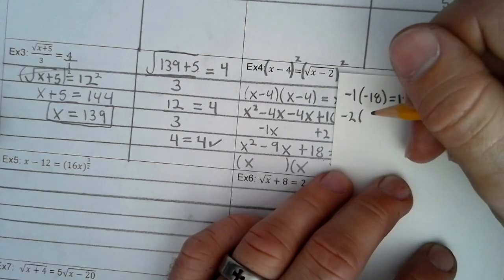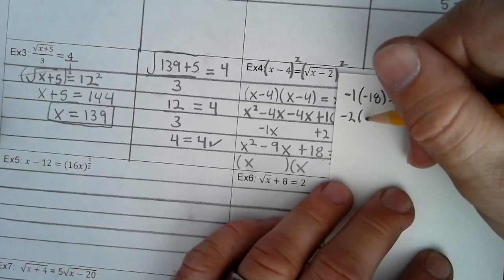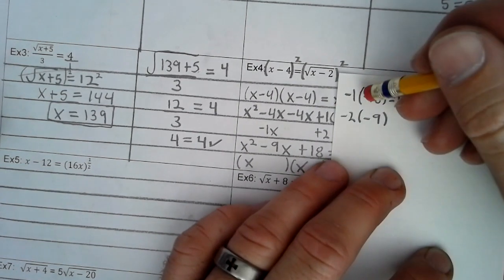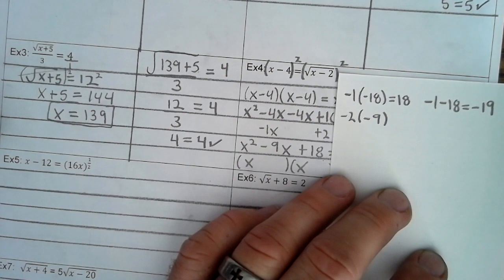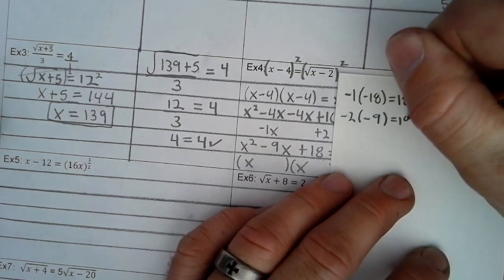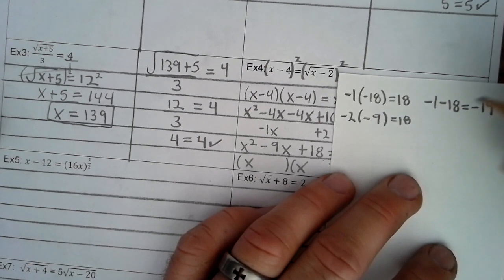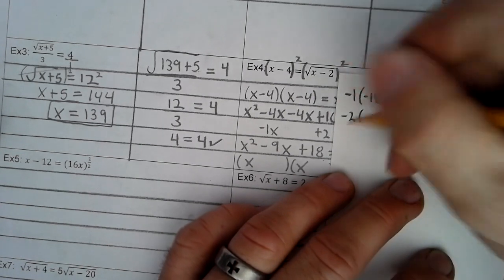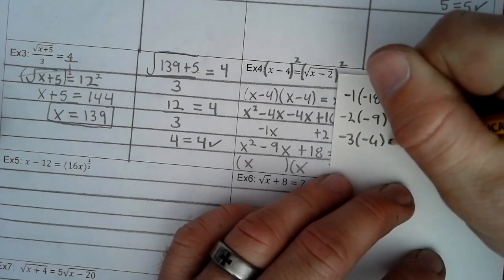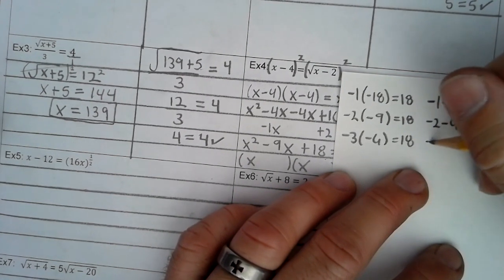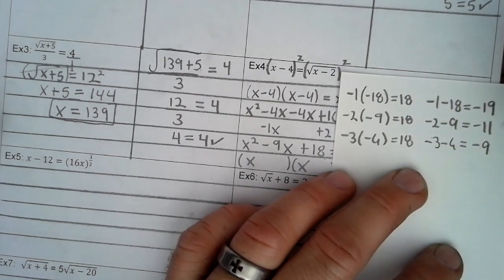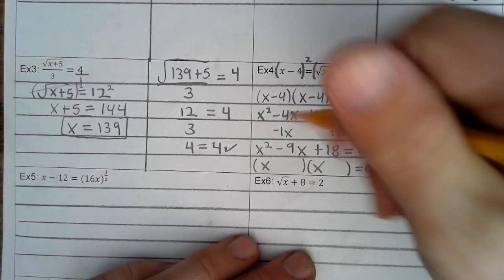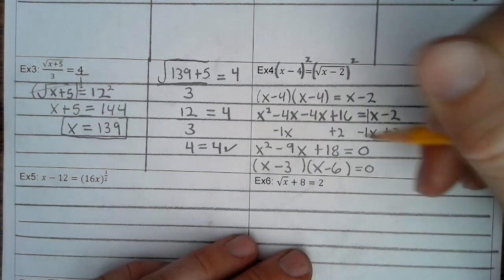Negative 2 times negative 9, oh, I'm sorry, yep, that's right, is positive 18. And then negative 2 minus 9 is negative 11. So negative 3 times negative 6 is positive 18. Negative 3 minus 6 is negative 9. There's our combination, negative 3 and negative 6. So x minus 3, x minus 6.